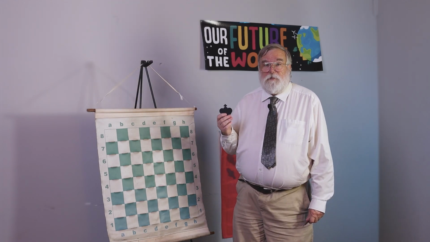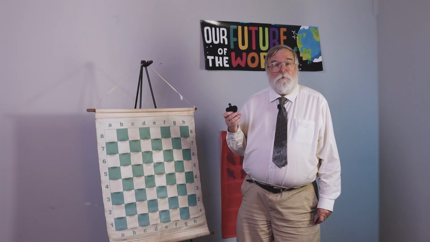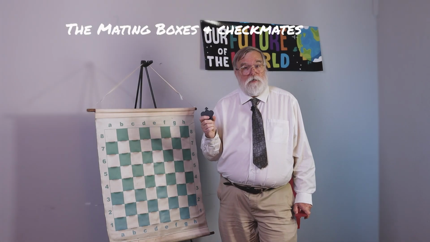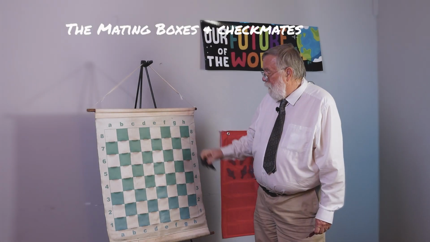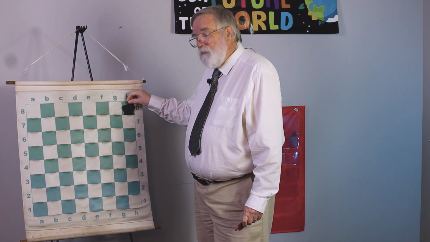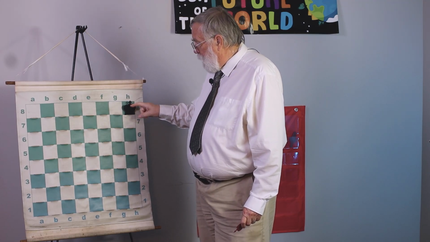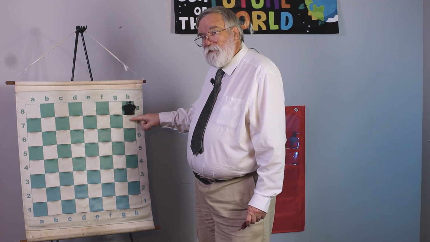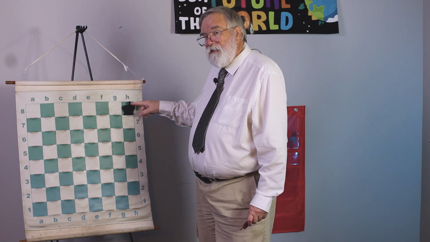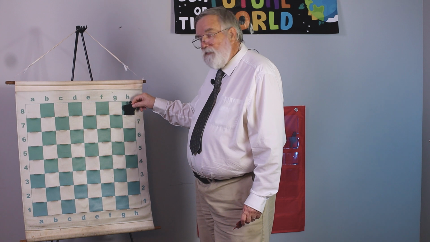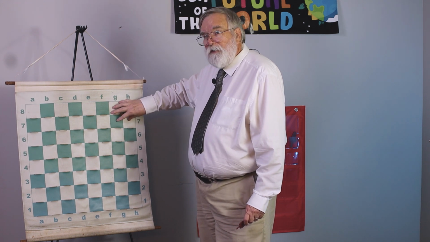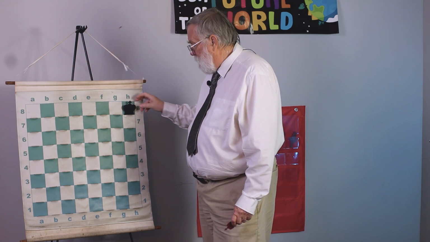Anywhere the king sits on the board, it's going to be in one of 3 boxes we call mating boxes. Okay? These are boxes we have to attack to make checkmate. If a king is in the corner square, now it has 3 possible moves. So the mating box would be the square the king sits on, plus 1, 2, 3 move squares. Attack all 4 squares, you have checkmate.